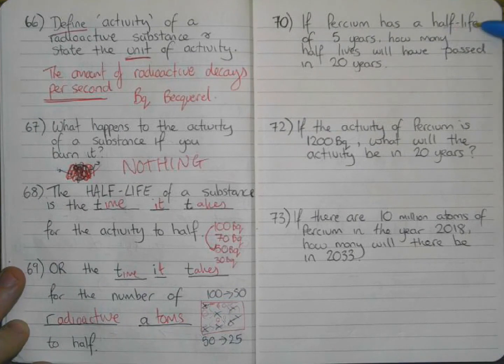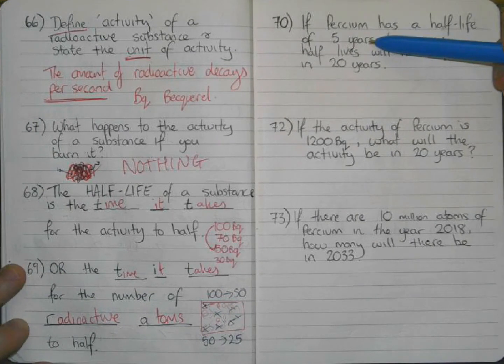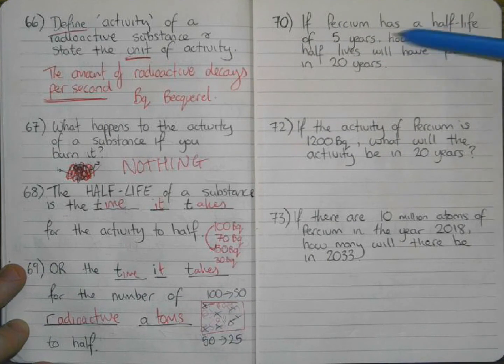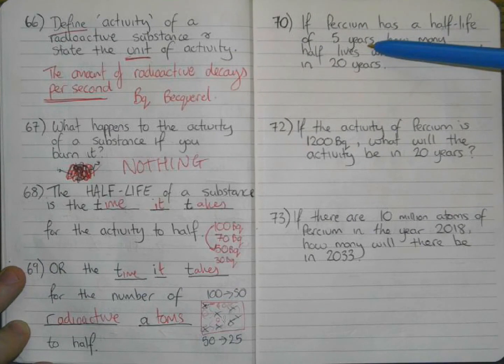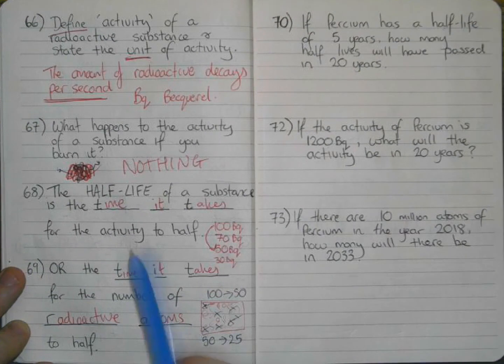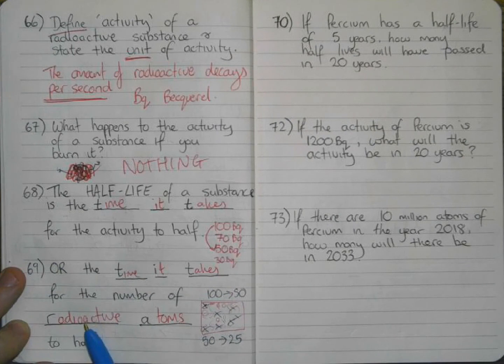If Persium has a half-life of 5 years, okay, before we even read on, what does that mean? Well, first of all, Persium doesn't exist, so sorry about that, but if it did, it's got a half-life of 5 years. That means it's going to take 5 years before the activity is going to drop to half, or it's going to be 5 years before the number of radioactive atoms of Persium is going to drop to half.